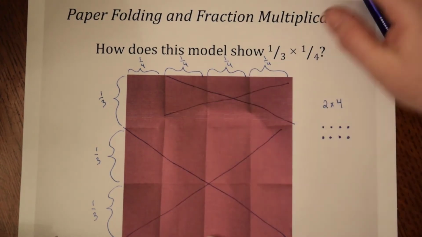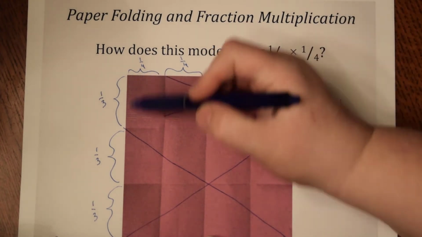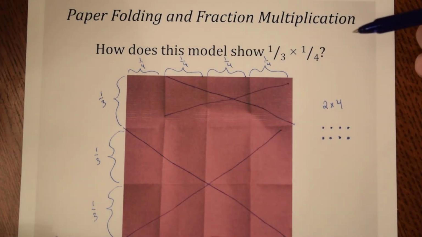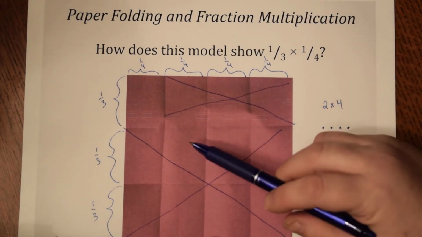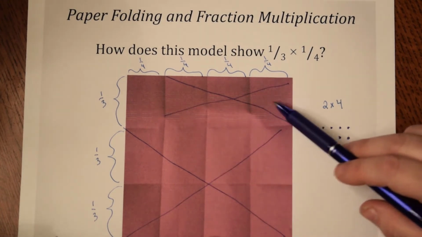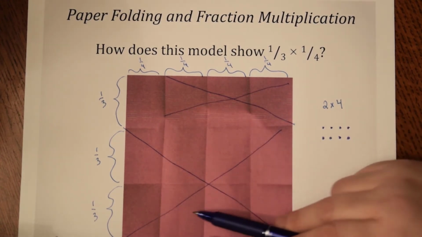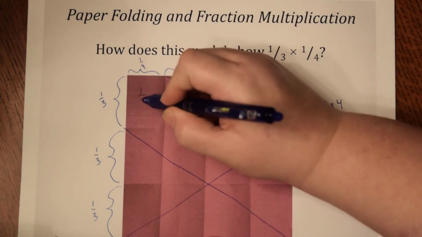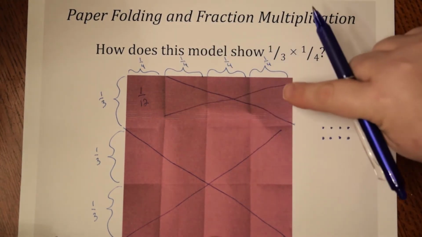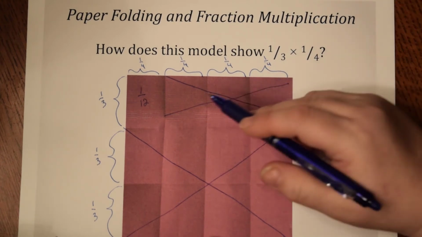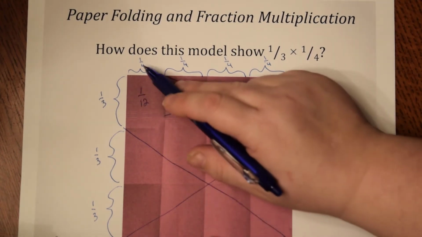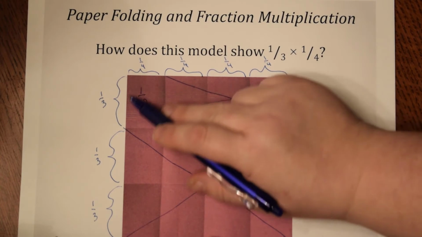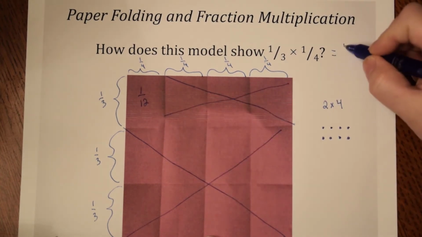Well, how much is that? Well, we know this was 1 square, but we divided it into 1, 2, 3, 4, 5, 6, 7, 8, 9, 10, 11, 12 equal pieces. So this would be 1/12, 1/12, 1/12, and 1/12, and so on. So 1/3 of a row and 1/4 in each row would equal 1/12.